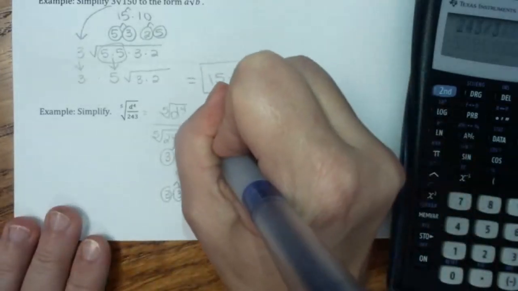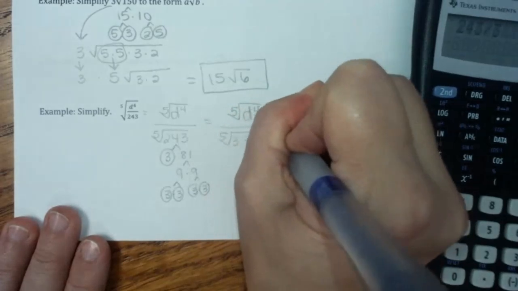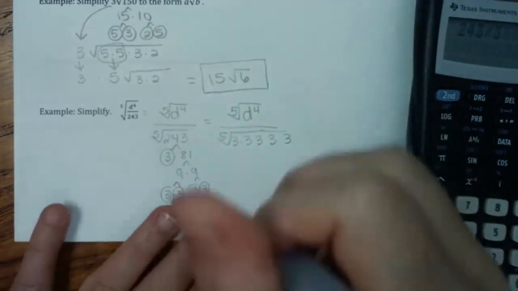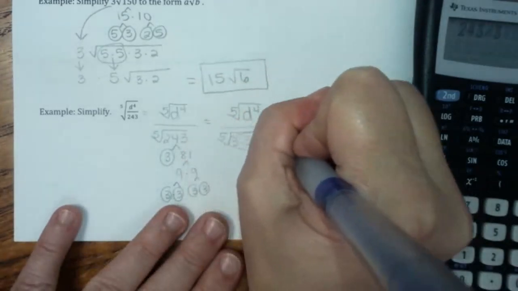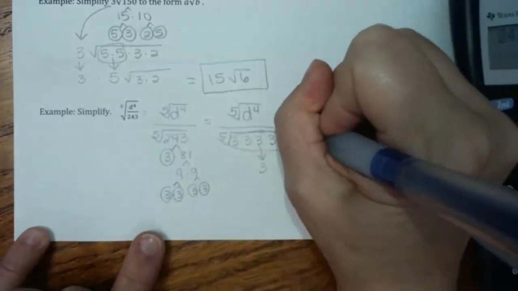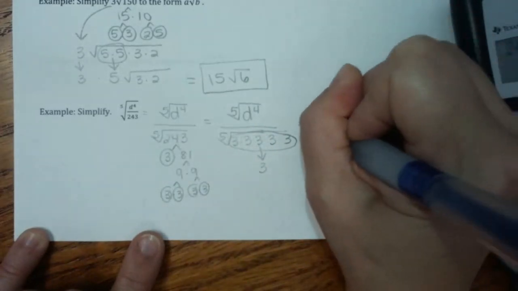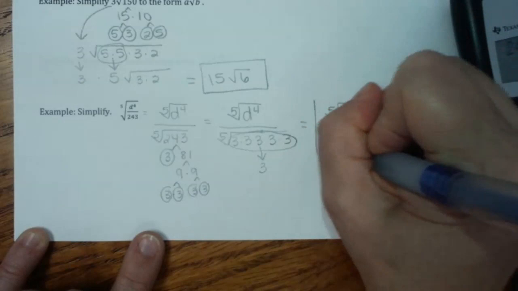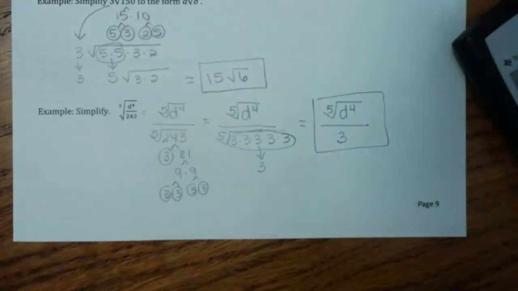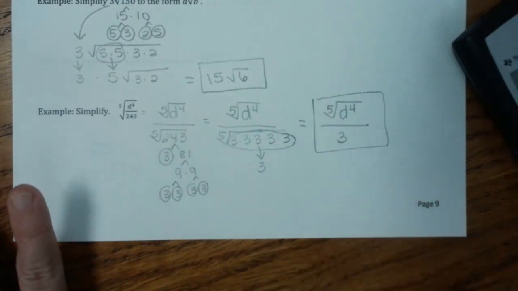So we have the fifth root of 3 times 3 times 3 times 3 times 3. 1, 2, 3, 4, 5. It's the fifth root, so we're looking for 5 of a kind. So these 5 3's are going to come outside the radical. Nothing's underneath the radical, so the radical is going to go away. And we're left with our final answer of the fifth root of d to the fourth divided by 3. So notice we separated them, so leave them separate. The radical only goes to the d to the fourth up top. The 3 is totally separate on the bottom.